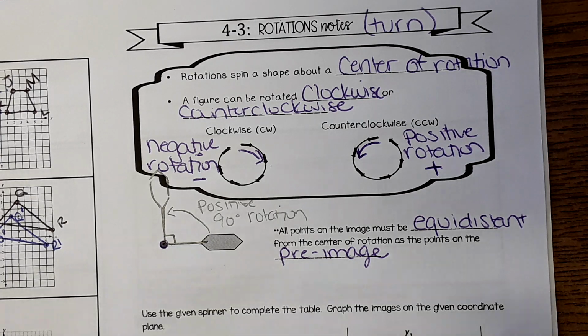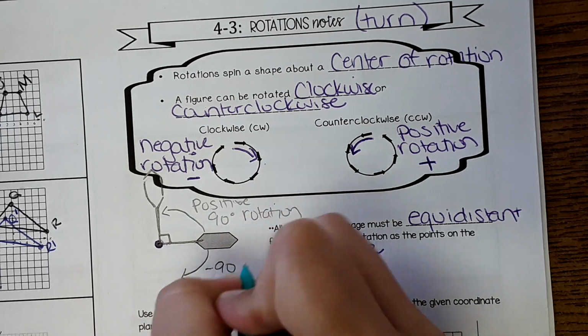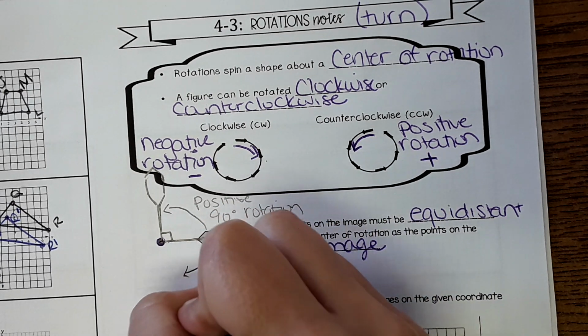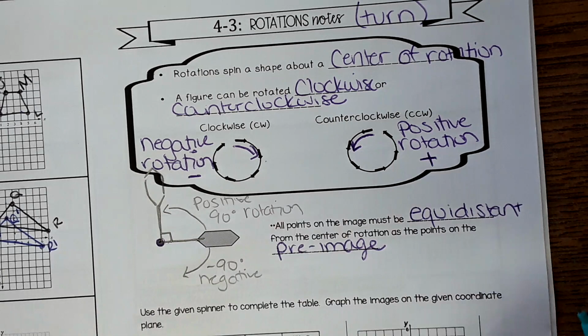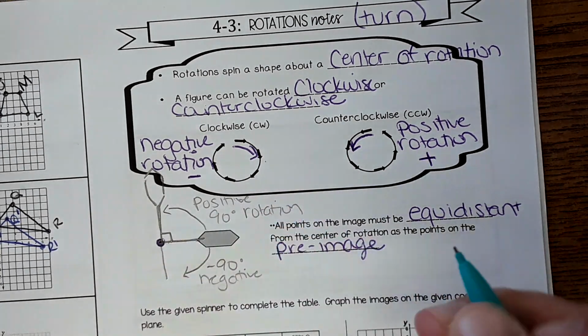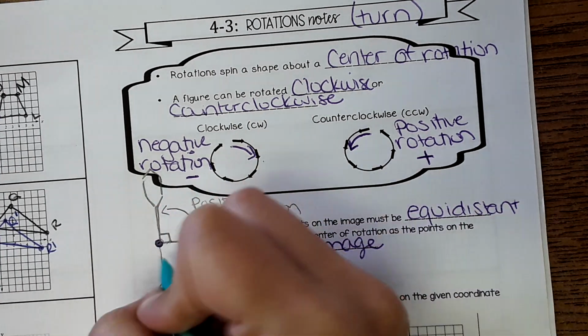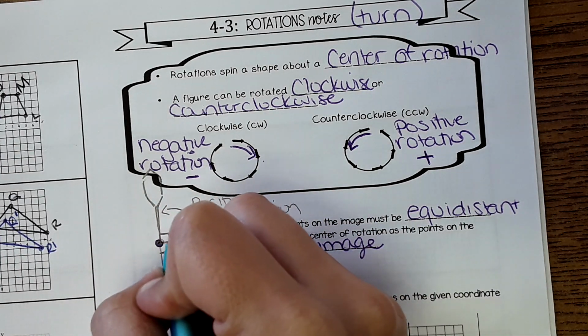Okay, now what if you had a negative 90 degree rotation? A negative 90 degree rotation would go this way. And same idea, it has to be the same distance from the center of rotation. And then draw your shape. And again, this would be 90 degrees this way.